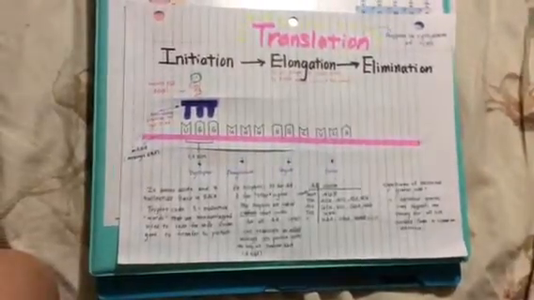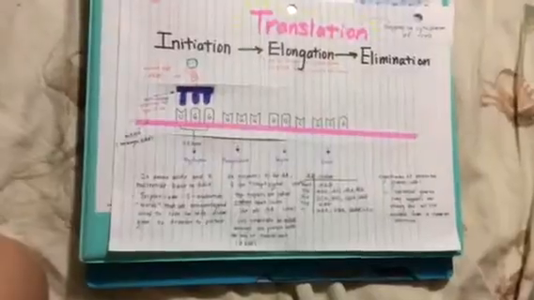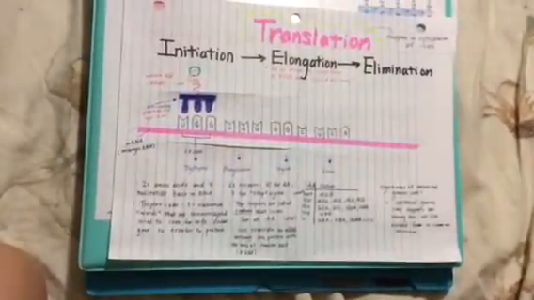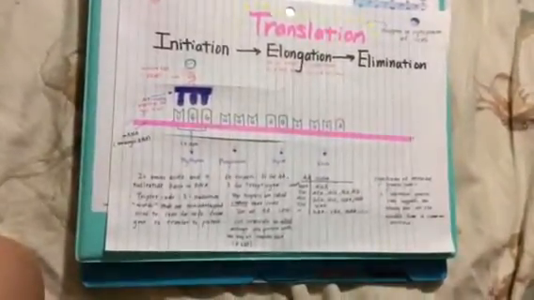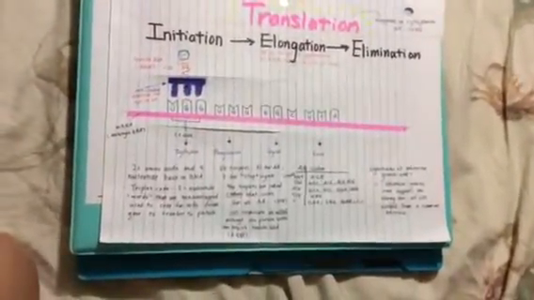So we have 64 triplets. 61 of them will code for amino acids. 3 of them will code for the stop signal. The triplets are called codons, and they code for individual amino acids.